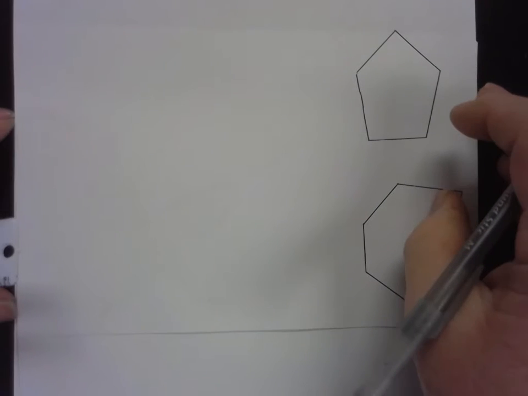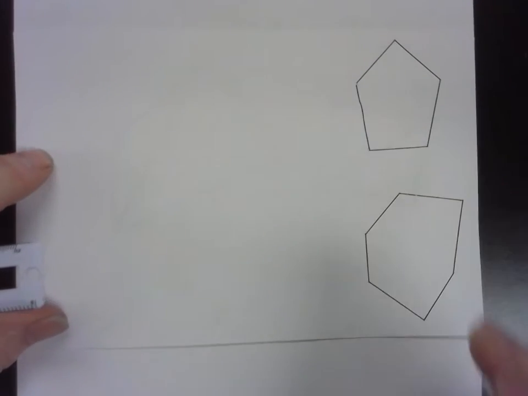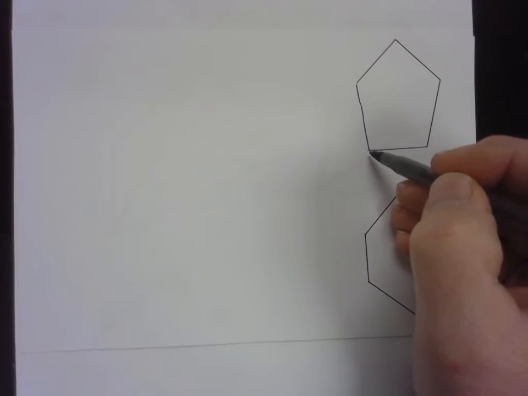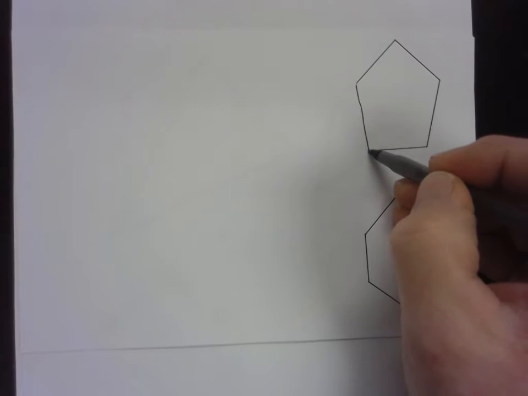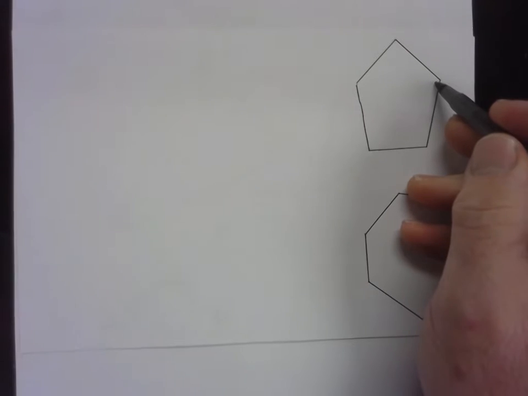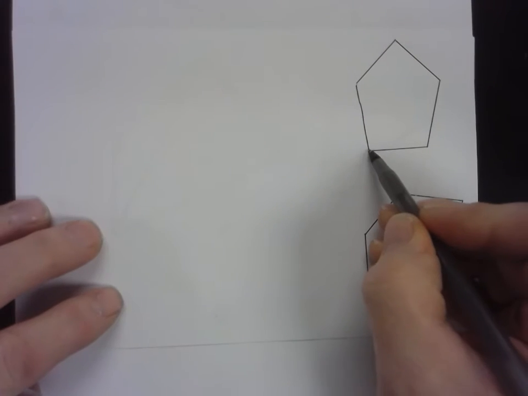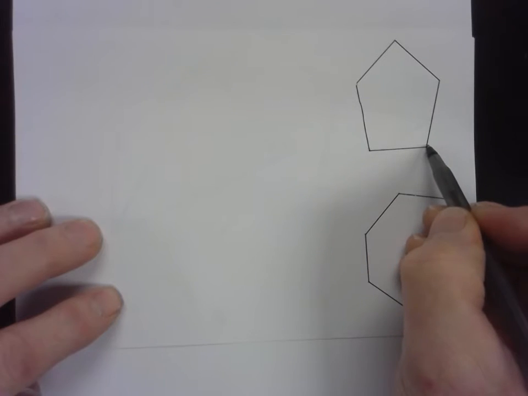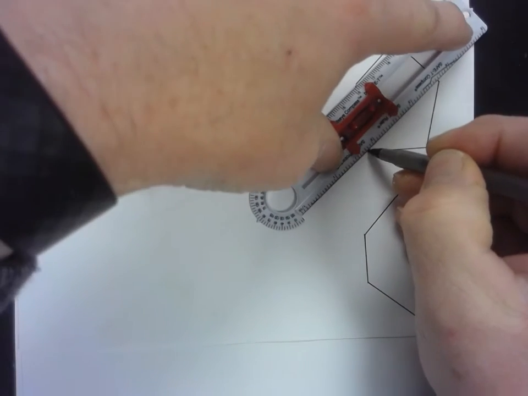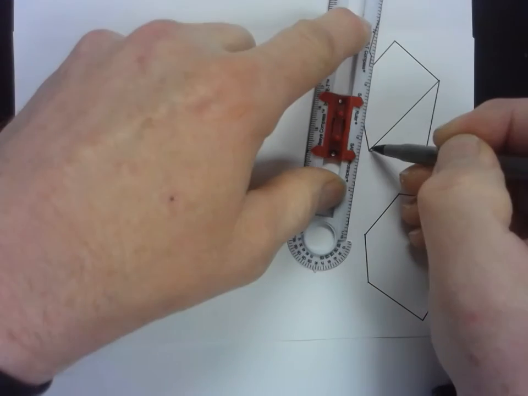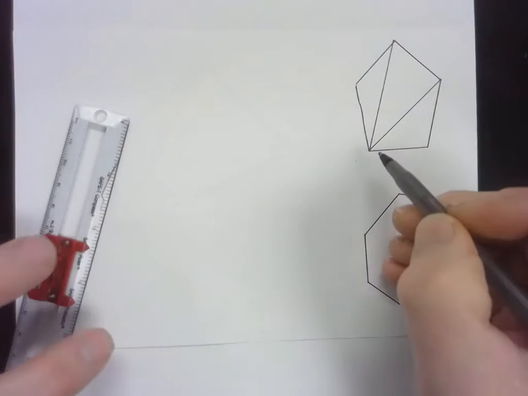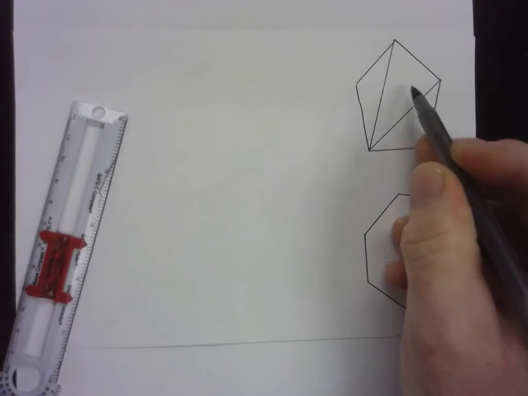Ashlyn, how many triangles do you see in that figure right there? If you start at one of the vertices, it doesn't matter which, and you draw all the diagonals you can draw. A diagonal goes from a vertex to another vertex that is not adjacent to it. So you can't draw a diagonal from here to here, but I can draw one to there, and I also can draw one to there. From this vertex, that is all the diagonals I can draw, two.